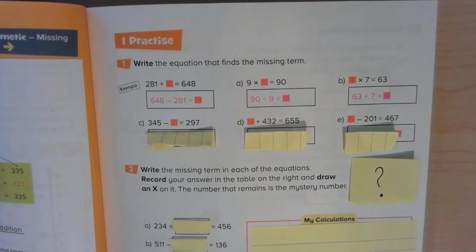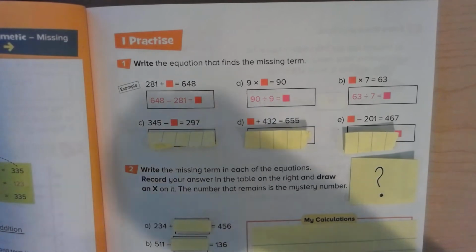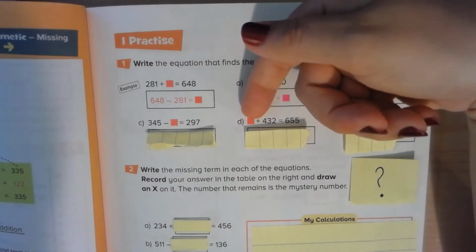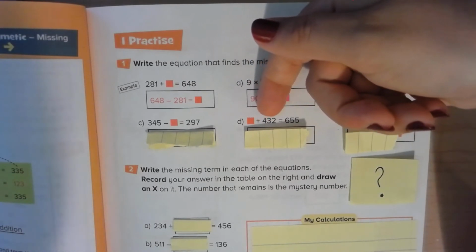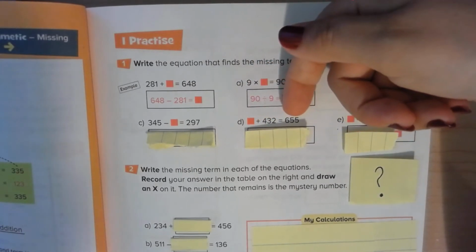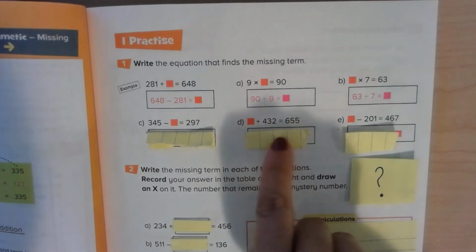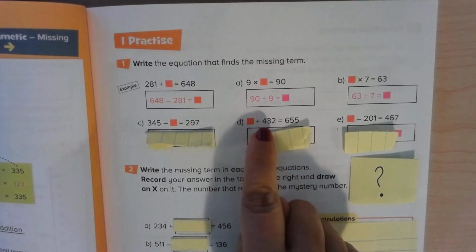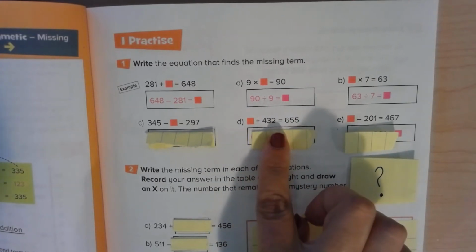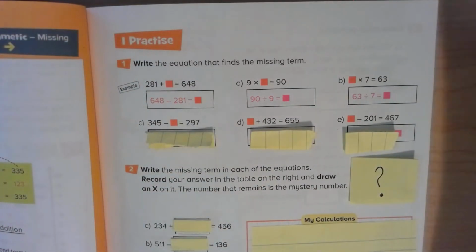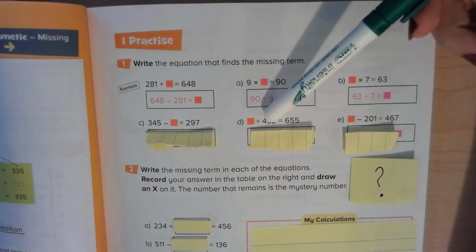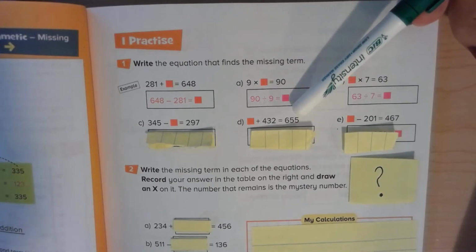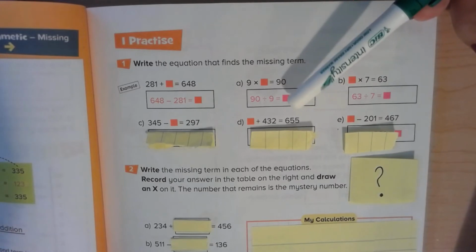Okay, let's try D. I'm going to choose the one in the center. If I have the missing number first, and I'm adding 432, it's going to equal 655. So you need to ask yourself, when I'm adding two numbers, what number is going to be the biggest number? So when you're adding two numbers, the biggest number is going to be your answer, isn't it? It's going to be your sum.